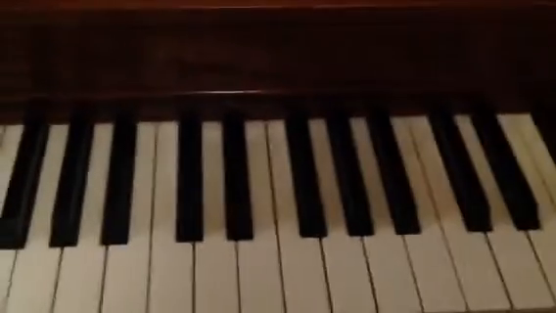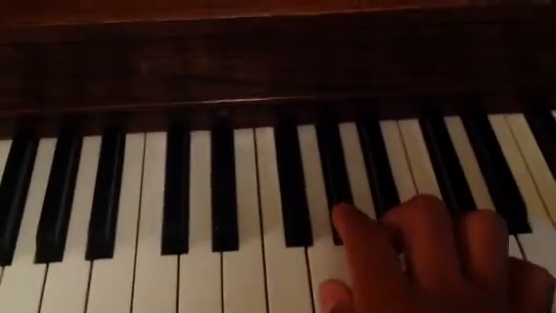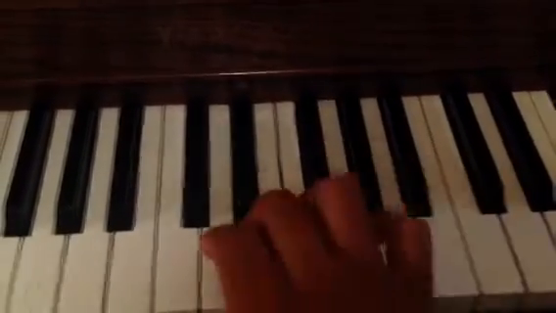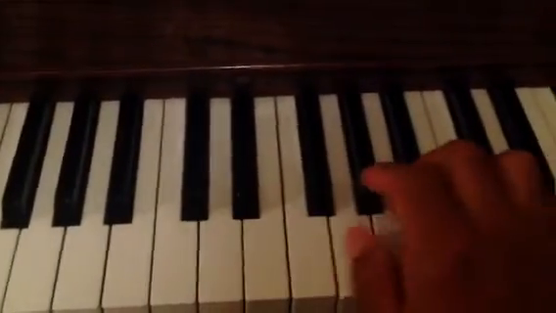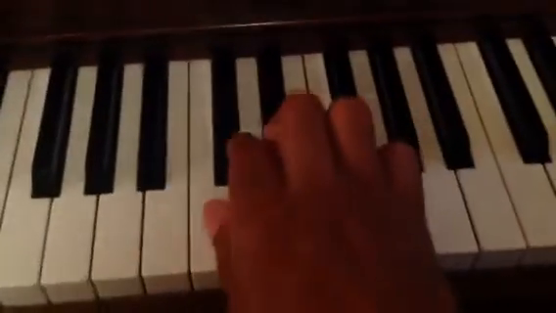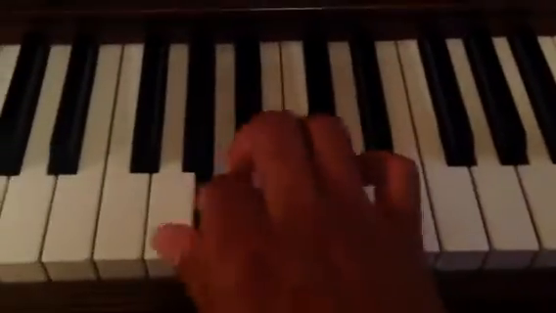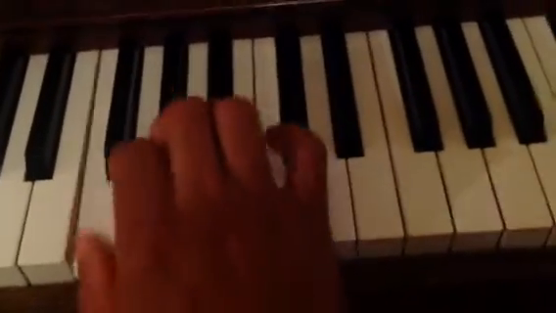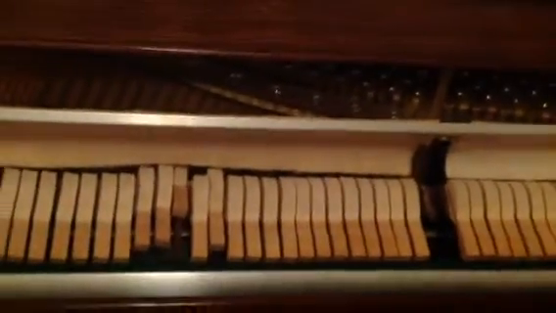Now, the interesting thing is that we've established G sharp. So, what about the C sharp? C sharp, that goes with blues. So it depends on which pentatonic scale you're playing.